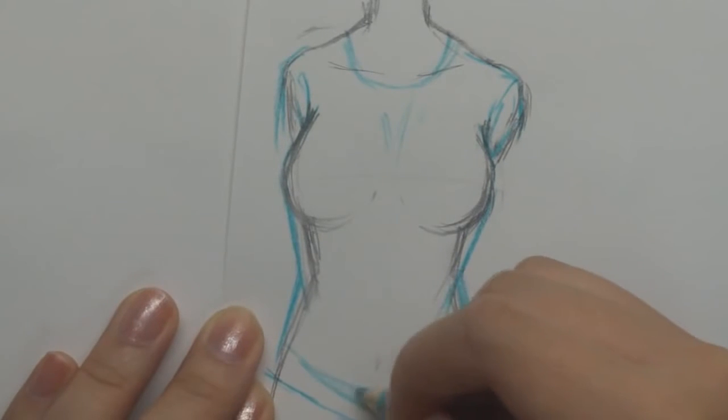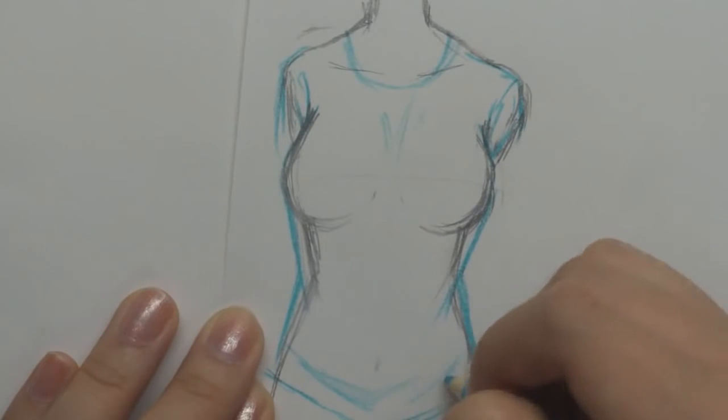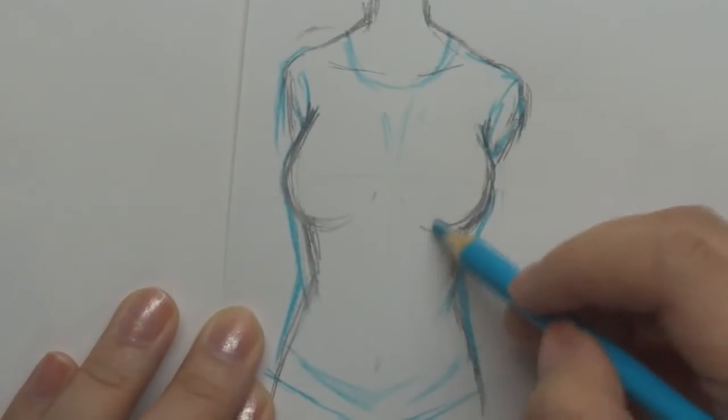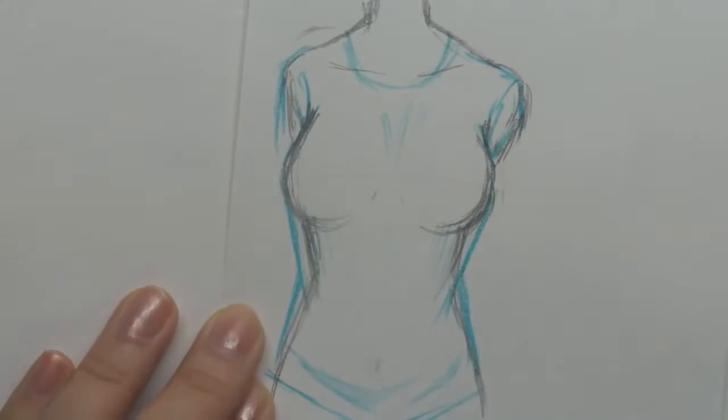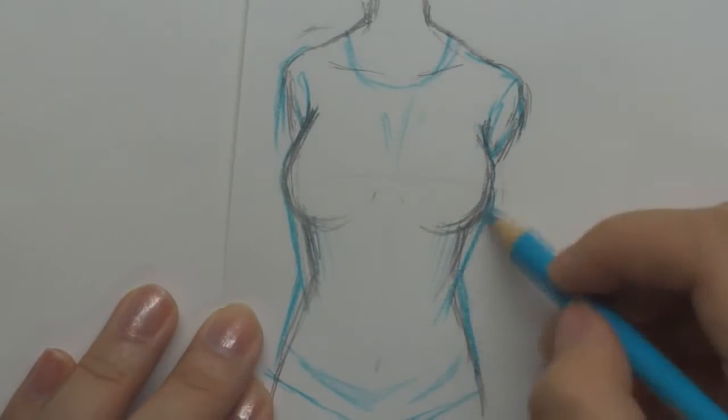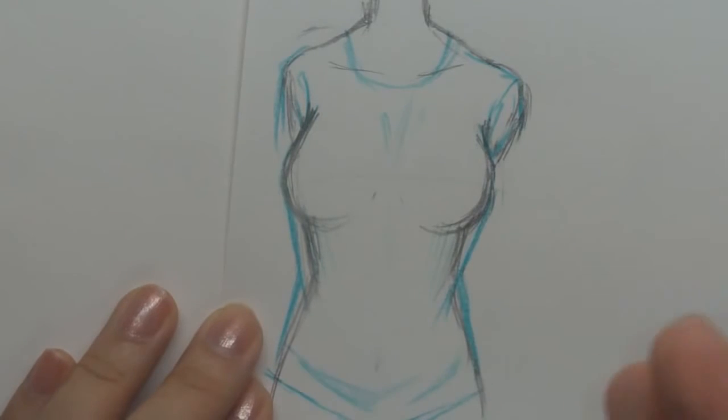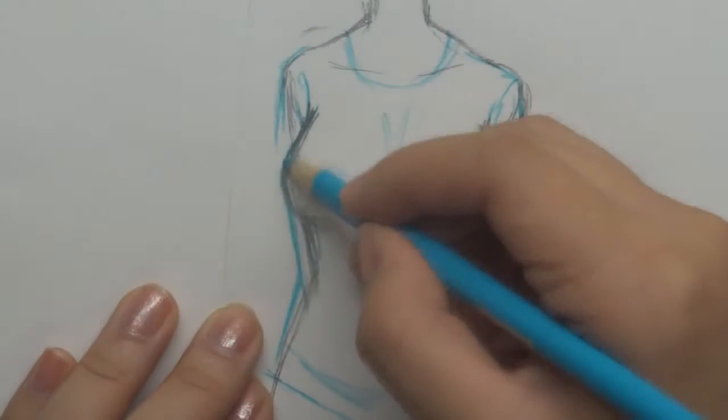And it probably has some wrinkles on the bottom. And then you can add some shadows to give more of the impression of it going inwards or downwards. Hard to explain, it's all 3D.